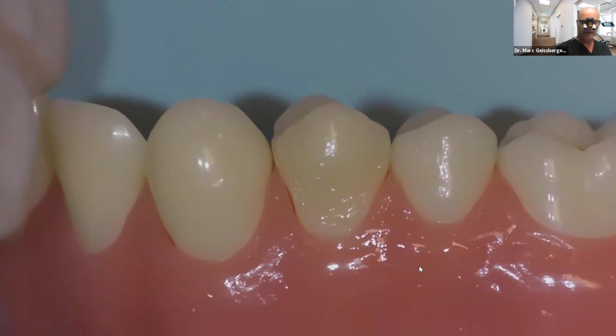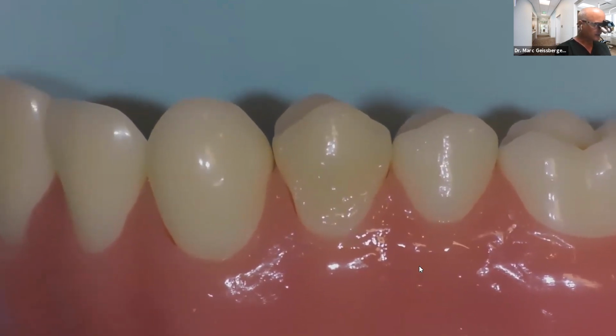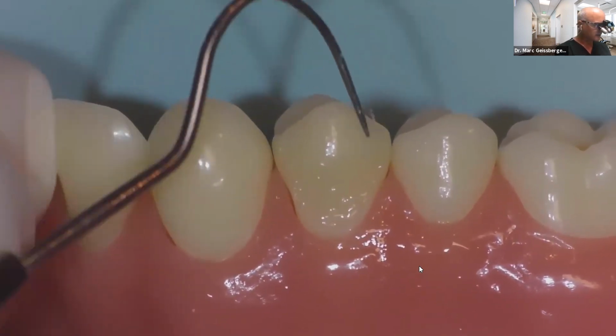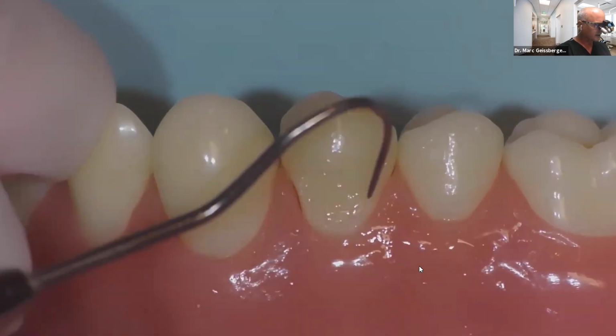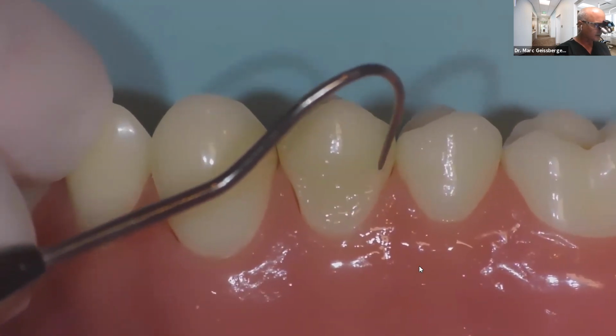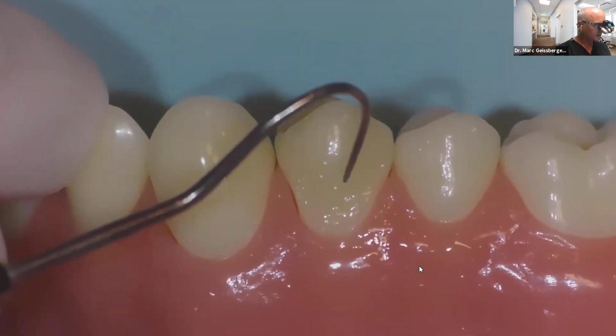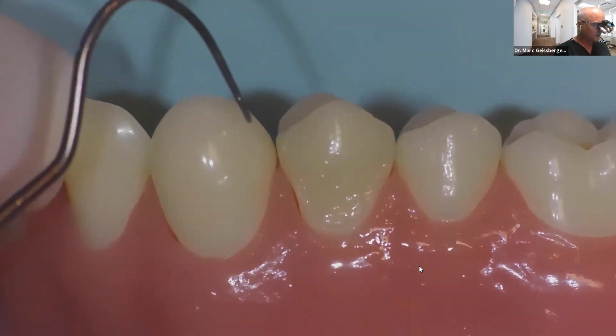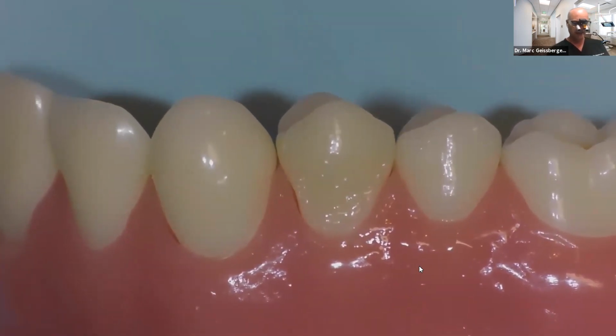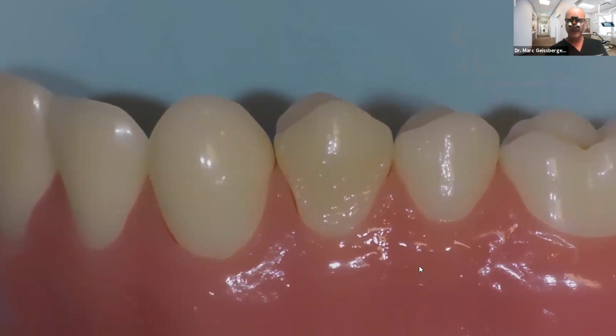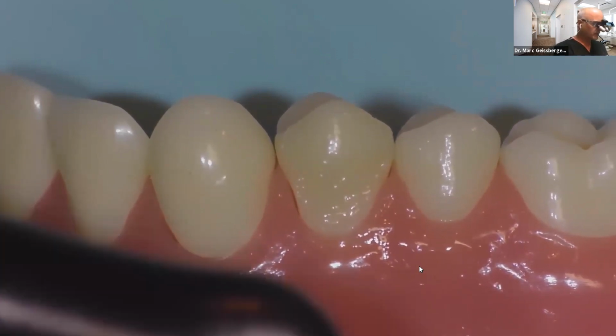And I'm going to go ahead and make sure that I've got this nice and smooth for our next layer and everywhere I want the material to be. So I've got that ready to go. At this point, I'm going to go ahead and bring in my light. Now, when I cure this, again, I'm going to cure that for at least 10 seconds with my curing light.